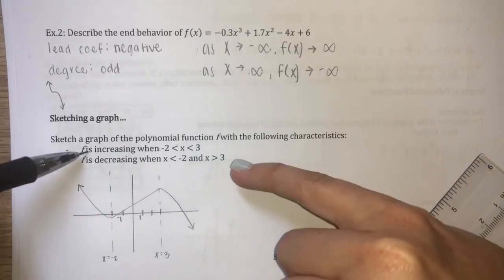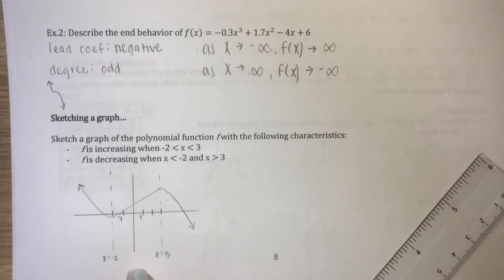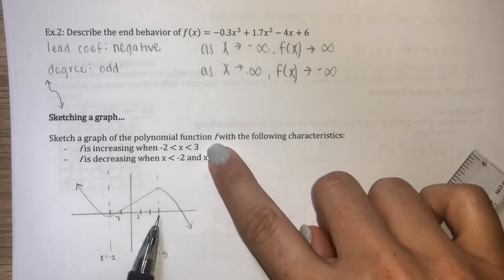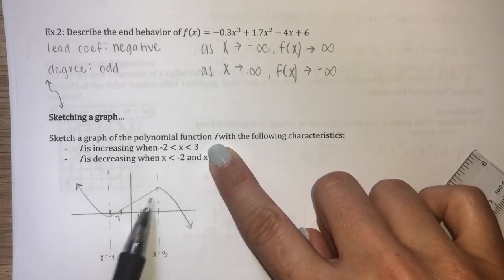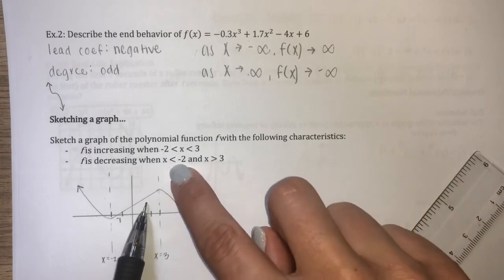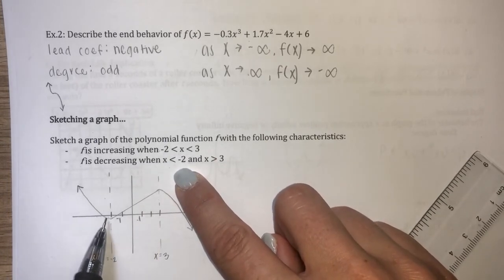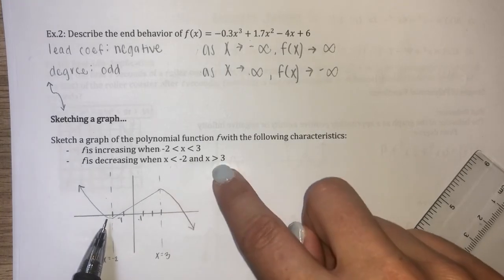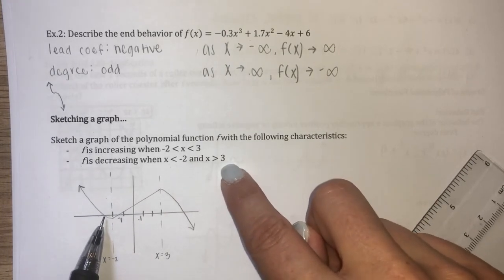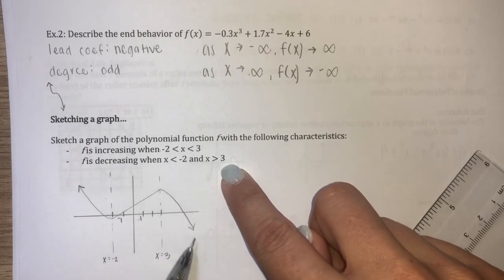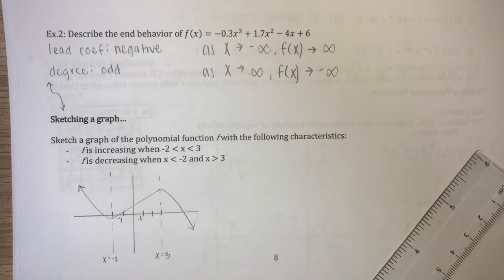So just one more time, f is increasing when x is greater than -2, so to the right of -2, and less than 3, so to the left of 3. So between -2 and 3, it's increasing, it's going up. It's decreasing when x is less than -2, so it's going down on this side of x equals -2. And then it starts decreasing again when x is greater than 3. So it goes from decreasing to increasing to decreasing again. There's no more points that we know, or there's nothing else that we know about this graph. We can only draw where it's increasing or decreasing.